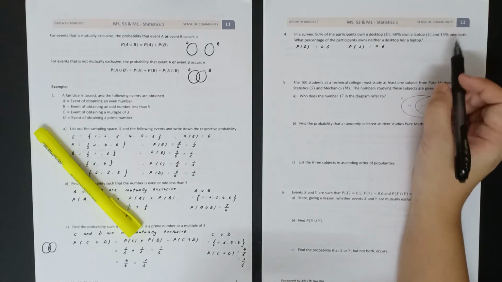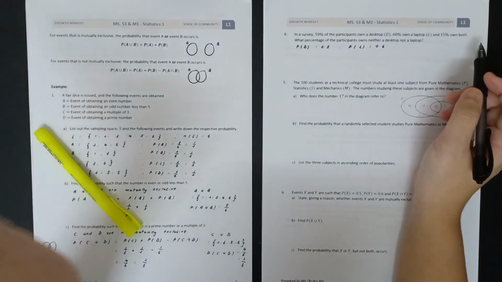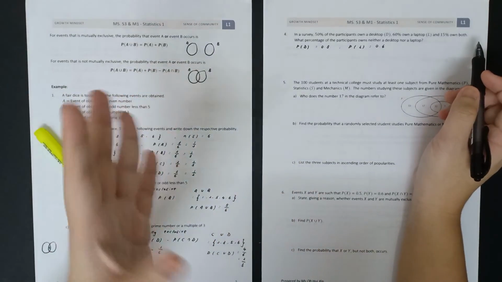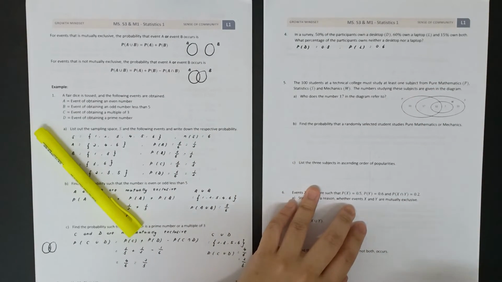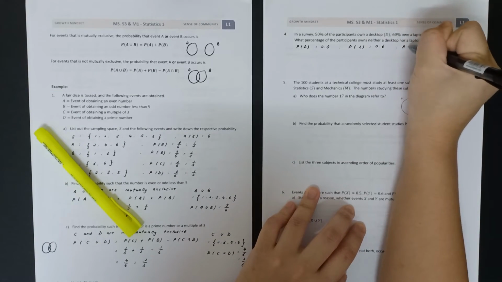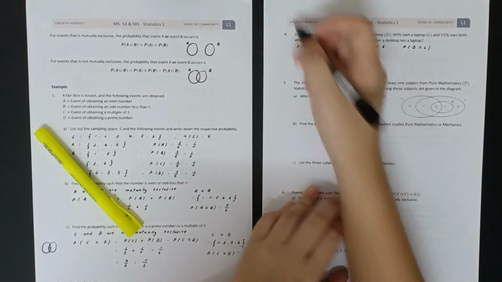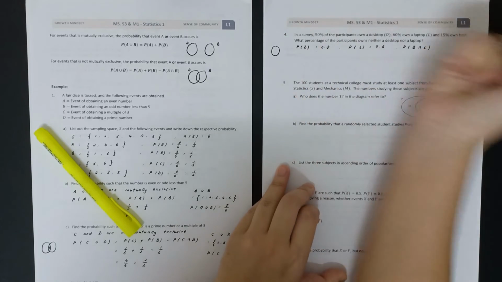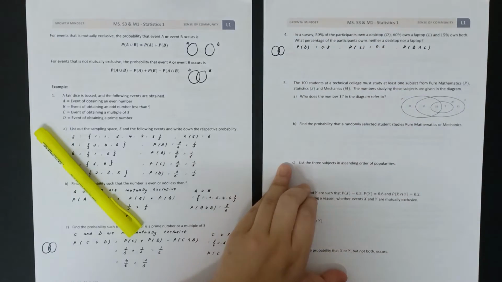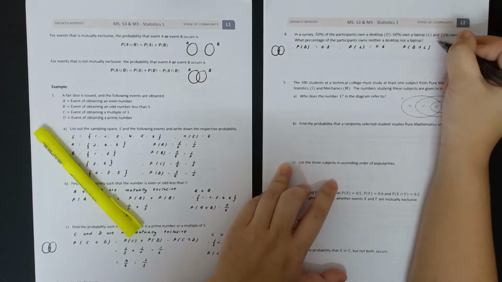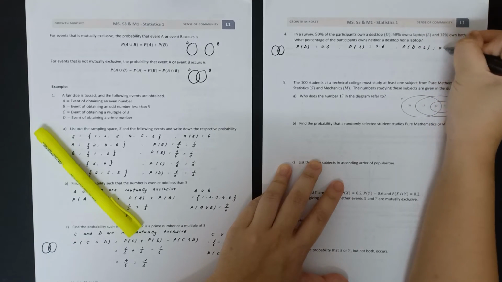Now you need to determine it yourself. Owning both means I must have a desktop and I also have a laptop. So that is the probability of D intersect L. If I draw circles, with one for desktop and one for laptop, the part that has both must be in the middle. So this is the intersection, not the union. So the probability of having both a desktop and a laptop is 15%.